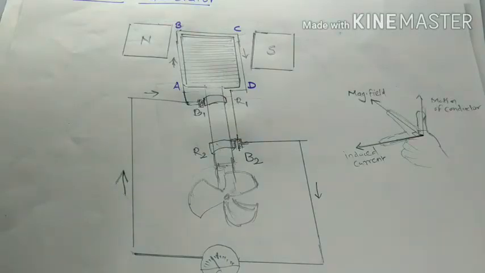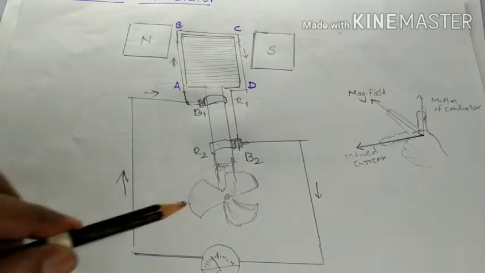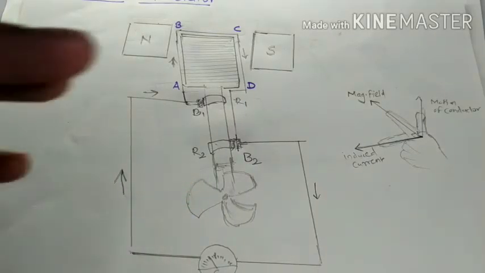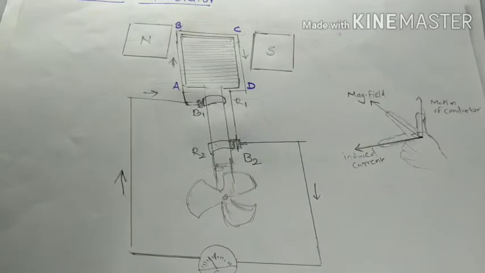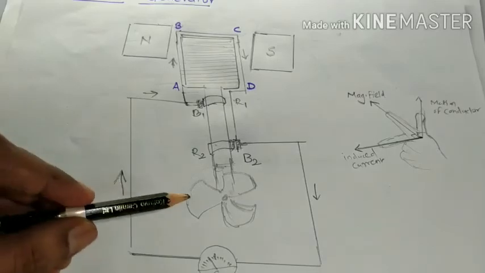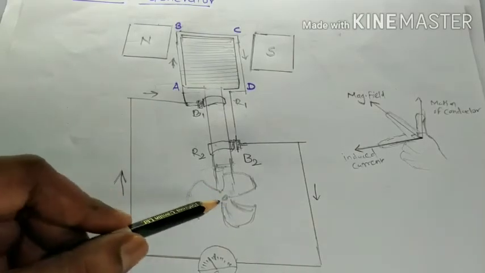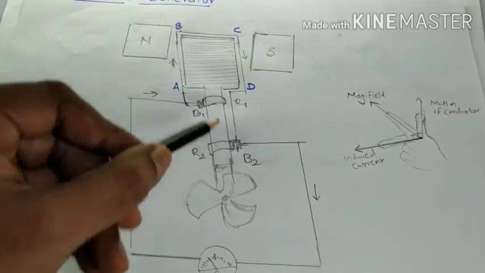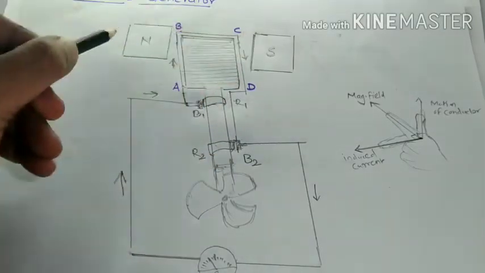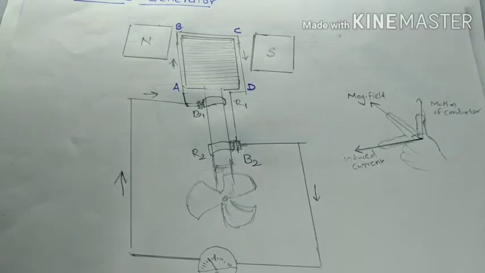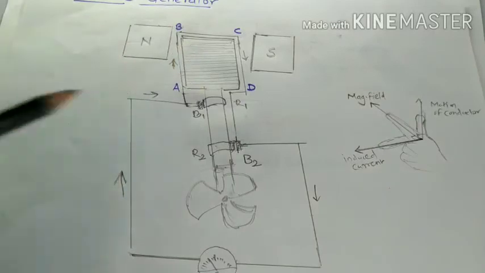There is a resistive coating between the rings and the axle. The axle is rotated with the help of a machine from the outside. Sometimes we use the flow of water in a dam, or sometimes the air in a windmill. Due to that it is rotated, and there is a magnetic field used here, and the coil is kept in that magnetic field.